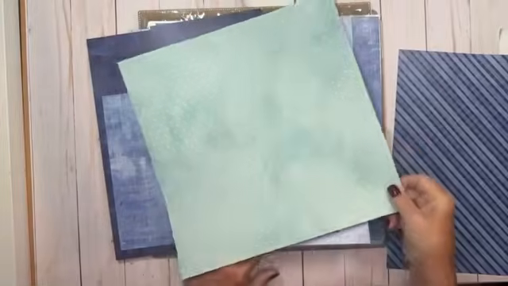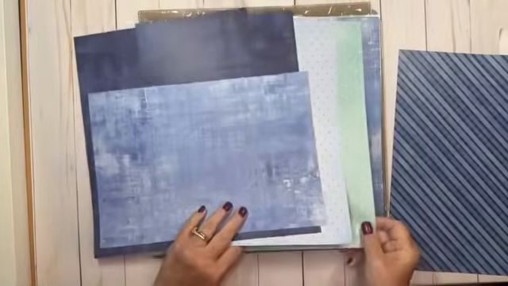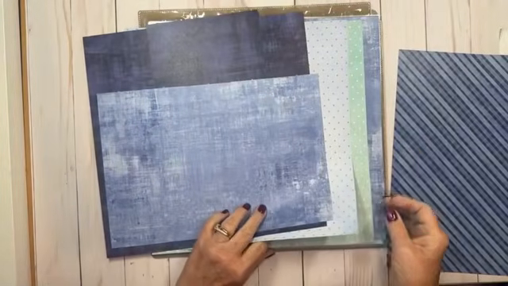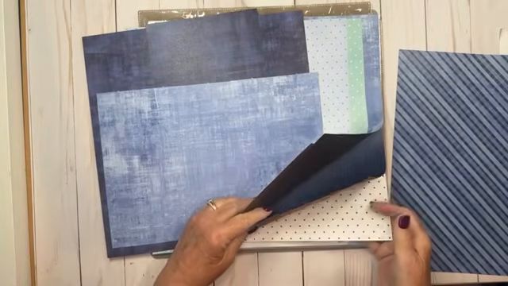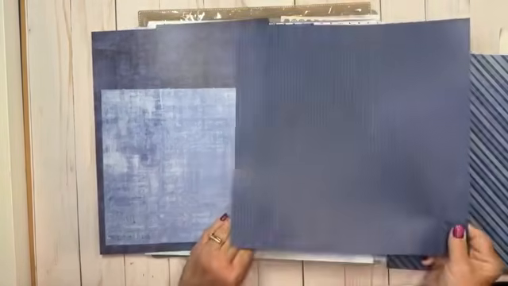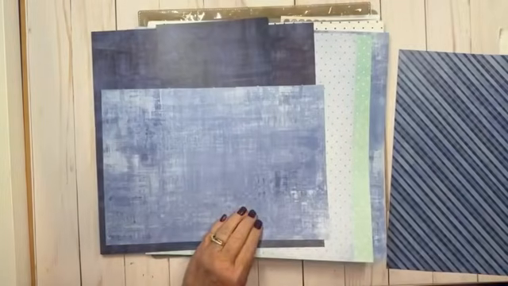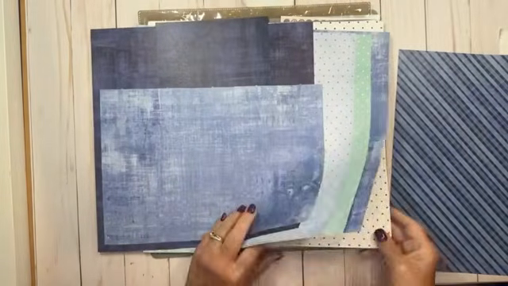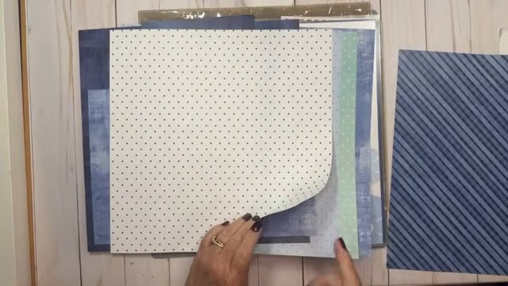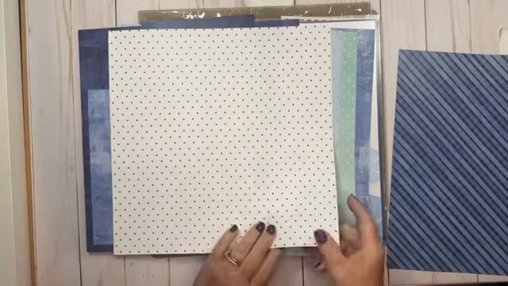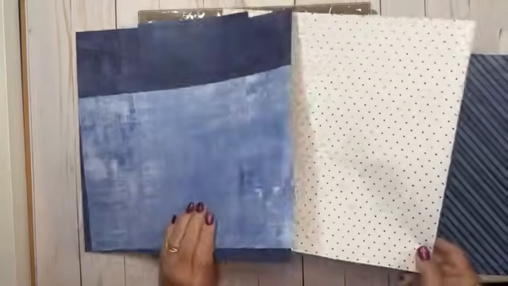There's some brown with this mint on the back, island water. Kind of looks like a sea foam. And then we've got some blue diagonal stripes. I'm not going to use that. But I like this white with the blue polka dots on it. So we've got all this paper from Noteworthy to use.